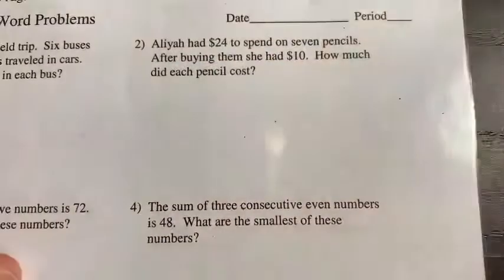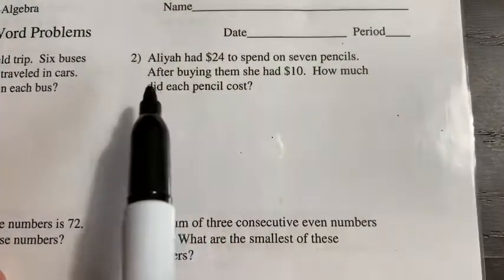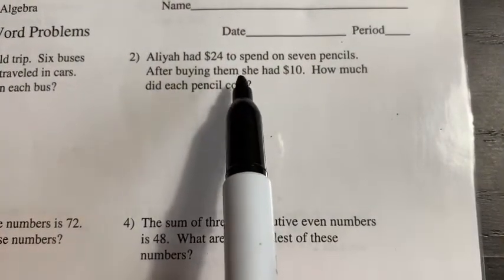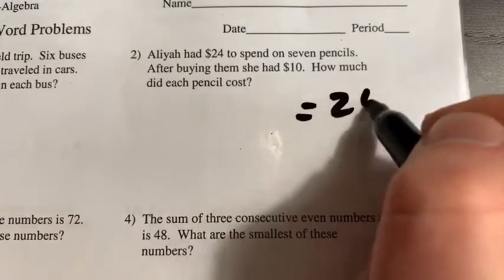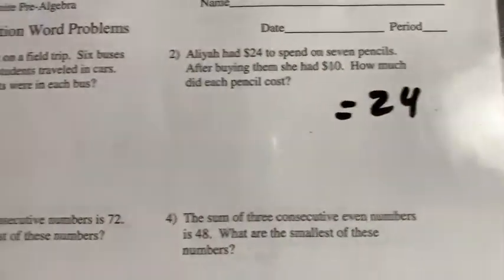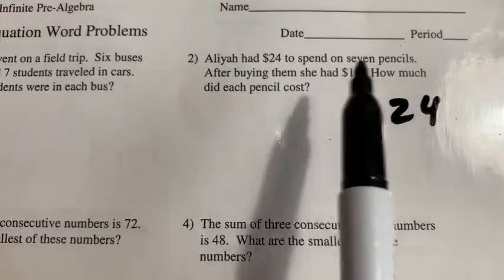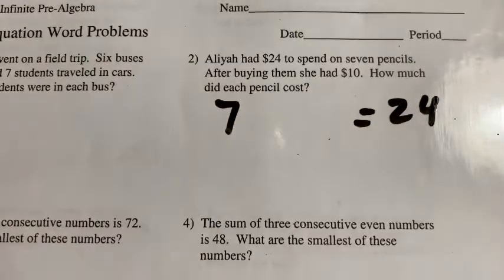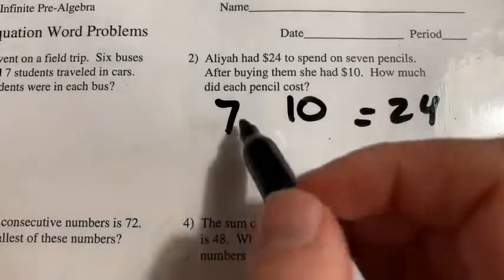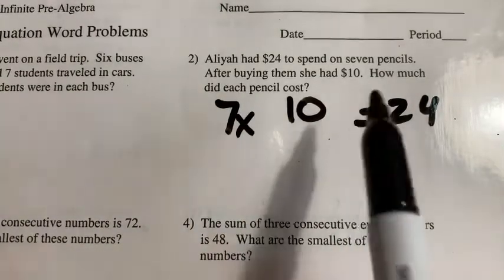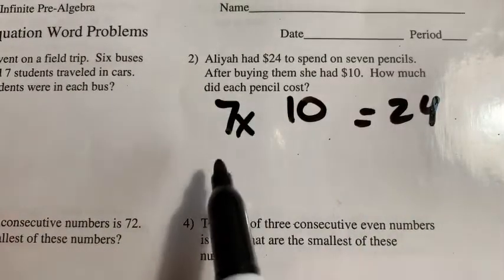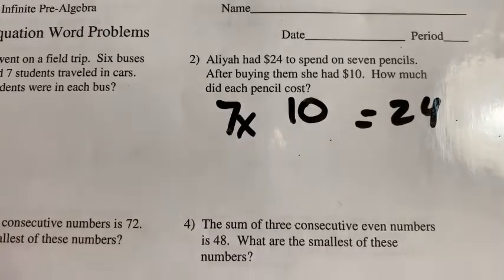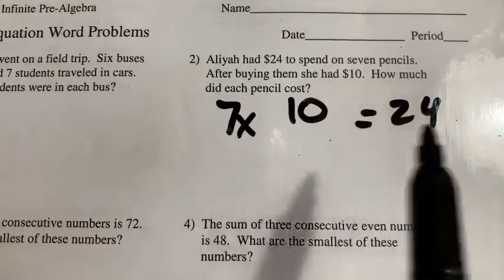Okay? Next, question number 2. We're gonna do this one together as well, okay? So Aaliyah had $24. Boom, there's your total right off the bat, okay? To spend on 7 pencils. After buying them, she had $10, okay? How much were each pencil? Well, how much each pencil, the 7 pencils each, so we know it's gonna be 7x, 10, and 24.